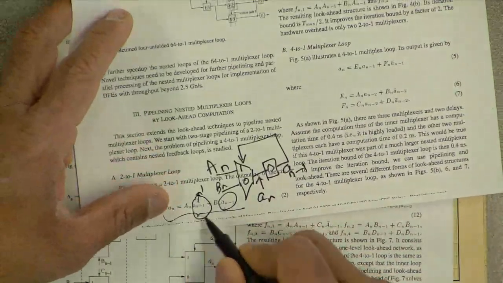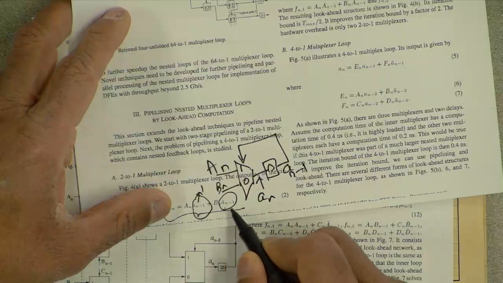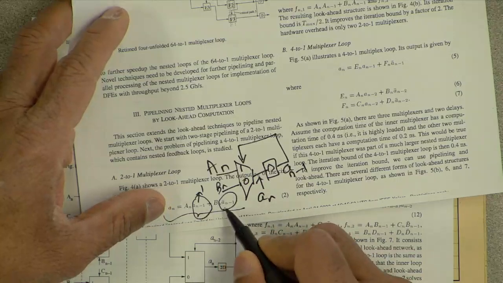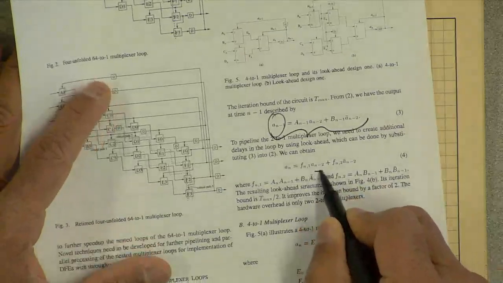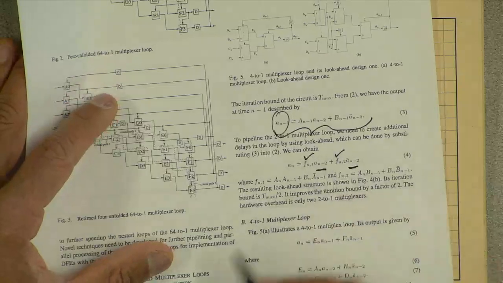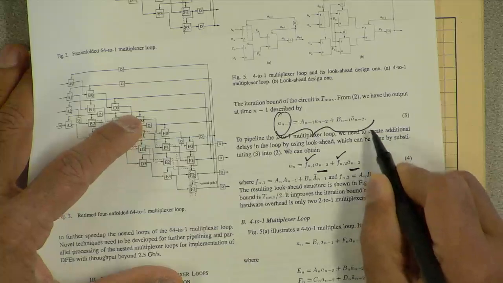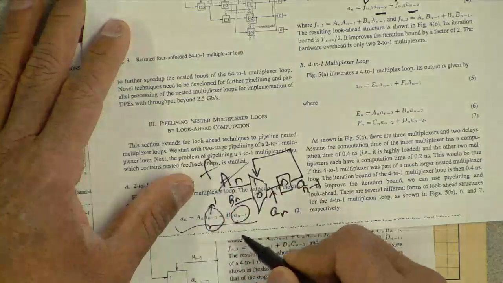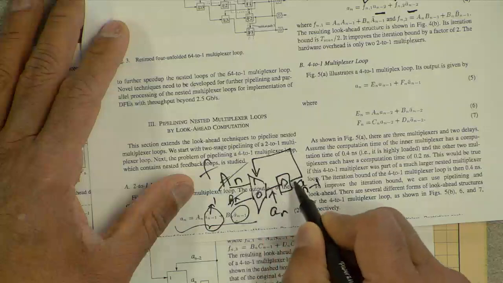Ultimately I'm trying to compute an using an minus 2 and an minus 2 bar. That's really what I'm trying to use. These f quantities can be pre-computed, and if I do succeed in expressing that, then I've replaced this an by some pre-computed quantity f, this by another pre-computed quantity f, and then there are 2 delays in the loop.